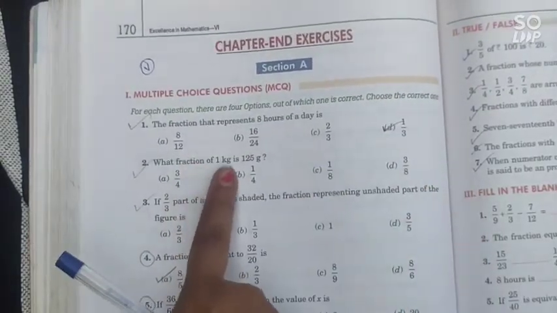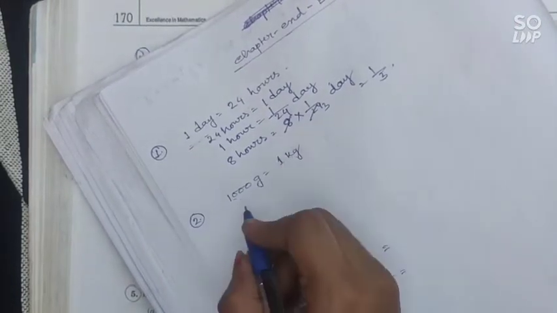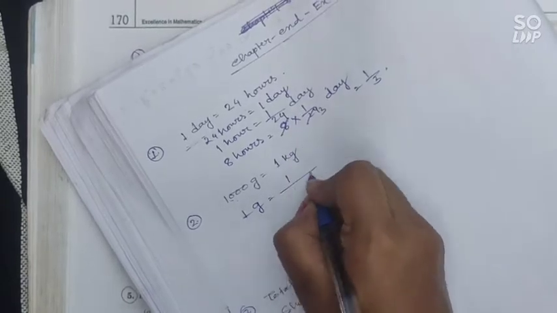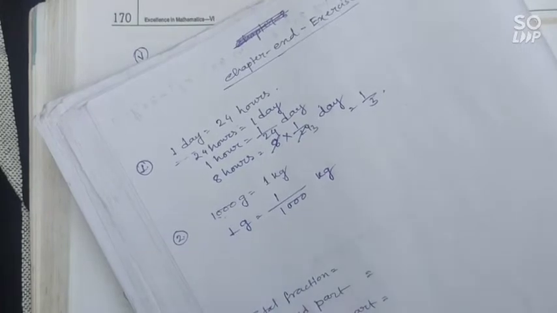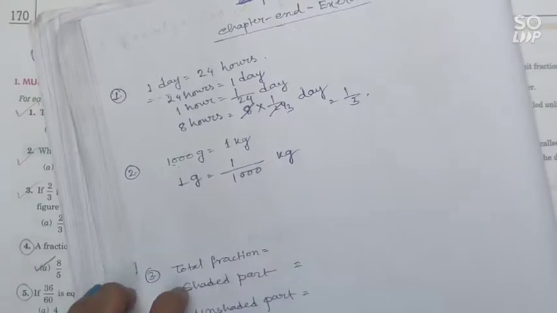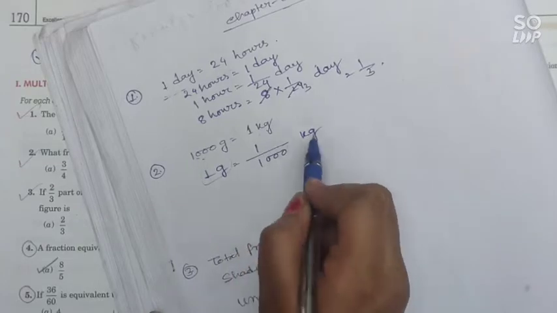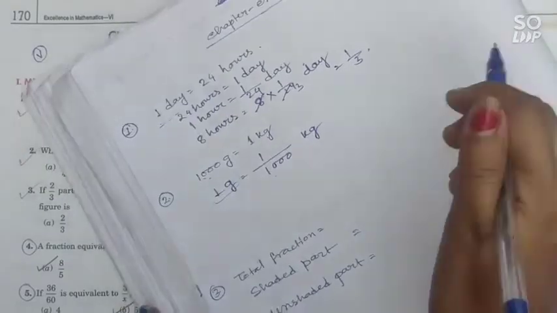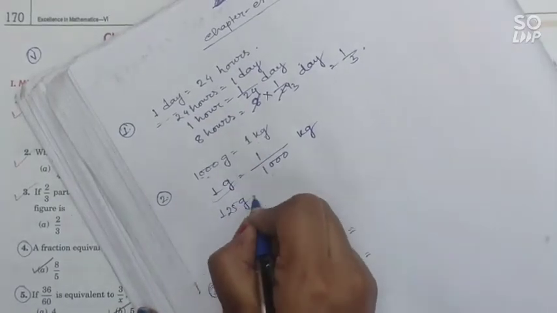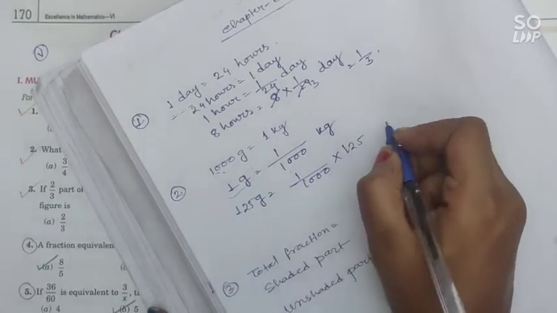Next, what fraction of 1 kg is 125 gram? You know that 1000 gram equals 1 kg. So 1 gram equals 1 by 1000 kg. By the unitary method you can write this. Then 125 gram equals 1 by 1000 multiplied by 125 gram.